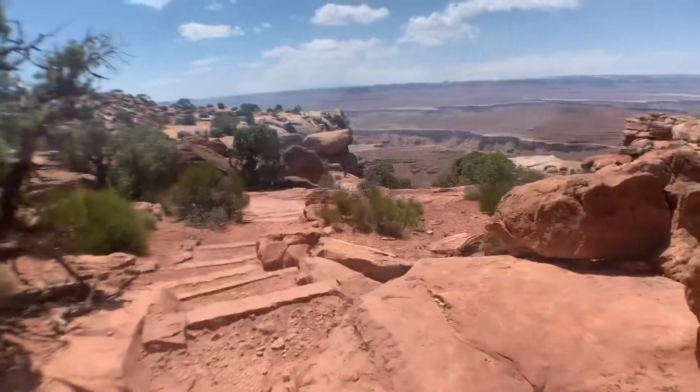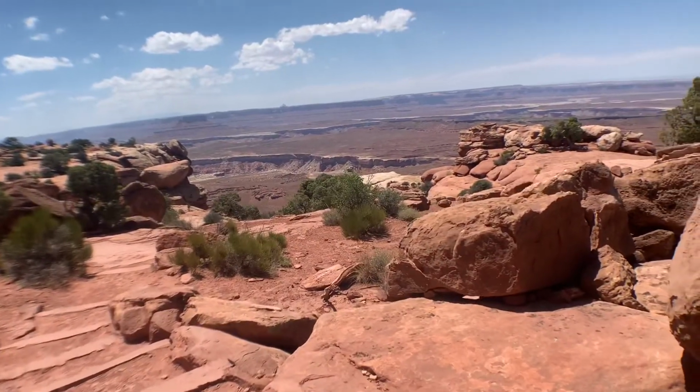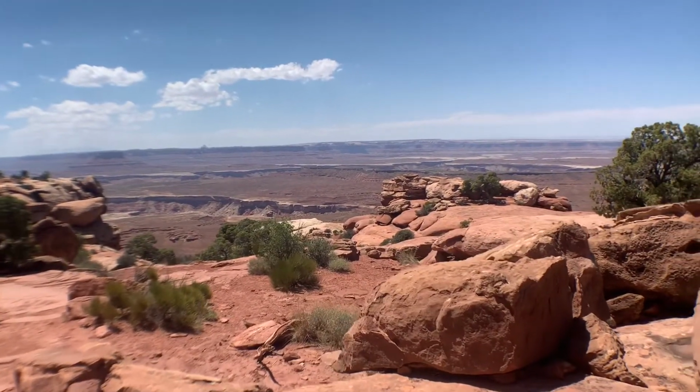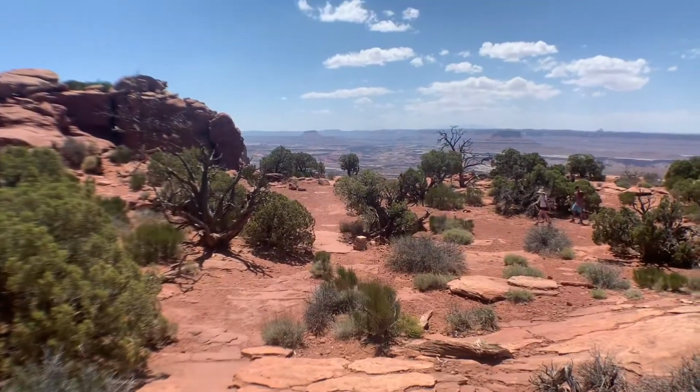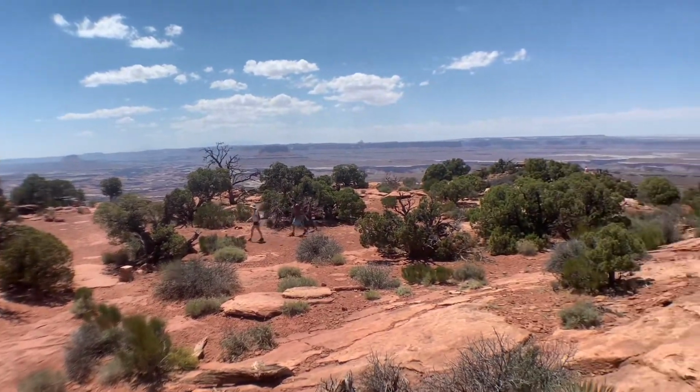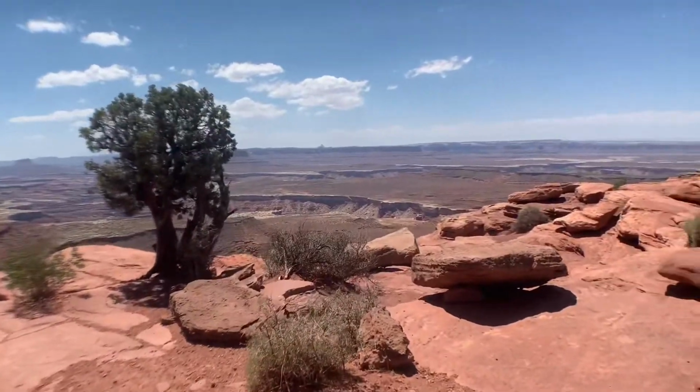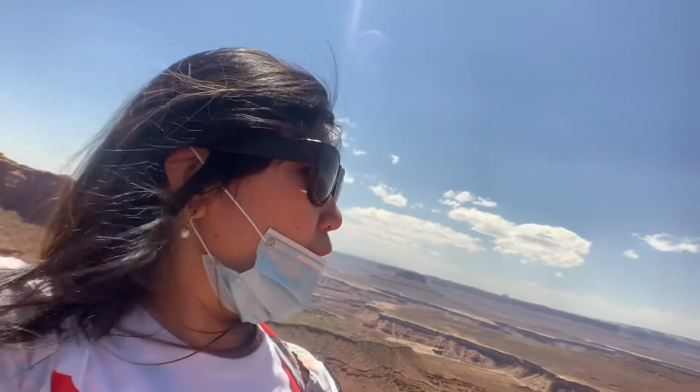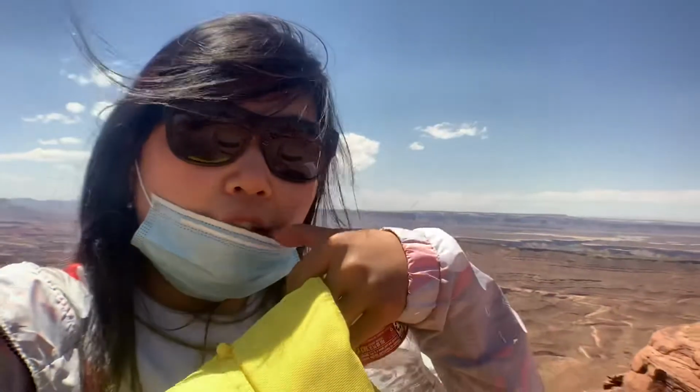So we've actually crossed to the other side now. Okay, this trail is definitely longer than I thought. Oh, my hair. So I think this is it. I think this is the end, the Grand View Point. And this trail was definitely longer than I thought.